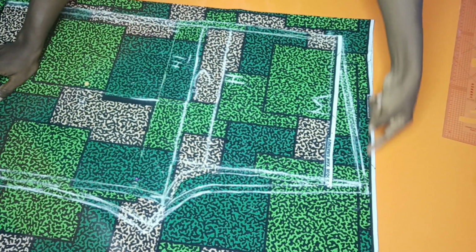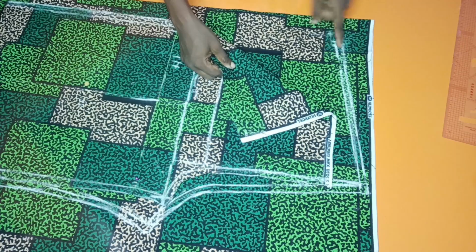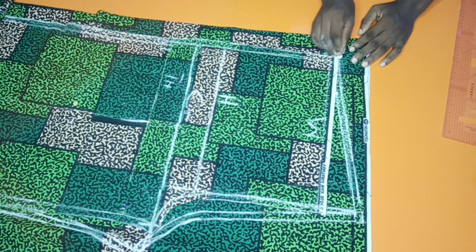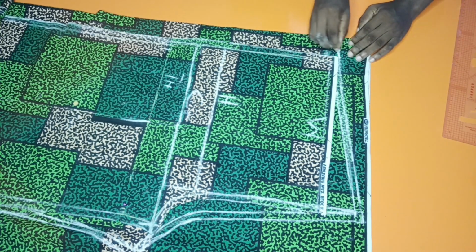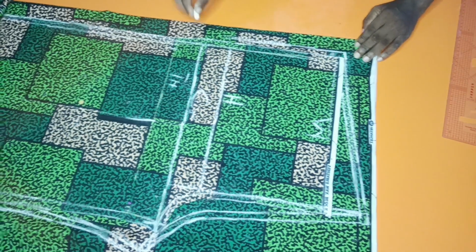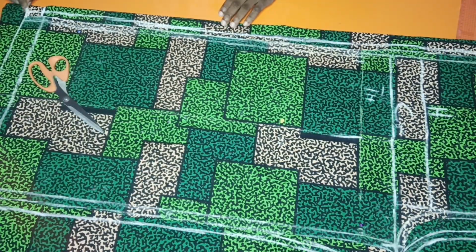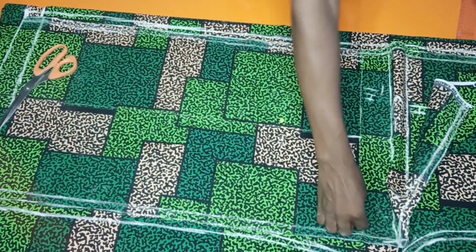I'm just trying to explain better. On the waistline, half an inch. On the side also, you are going to add your half an inch extra. That will be your sewing allowance. Just add it downward. Please, I hope I'm making sense.